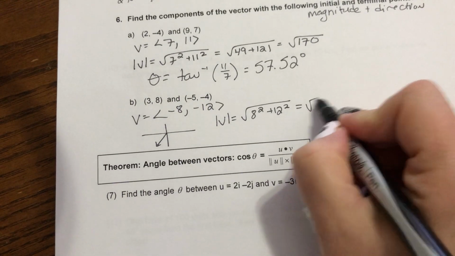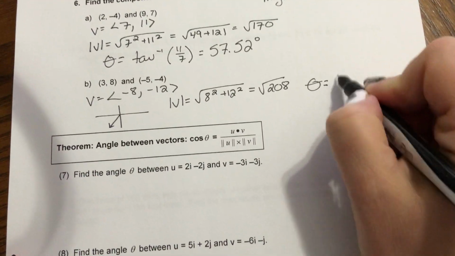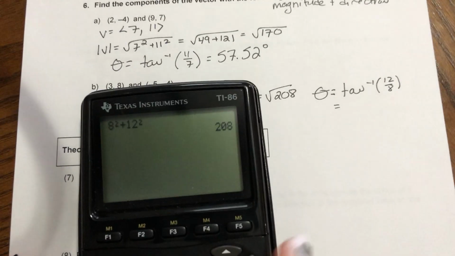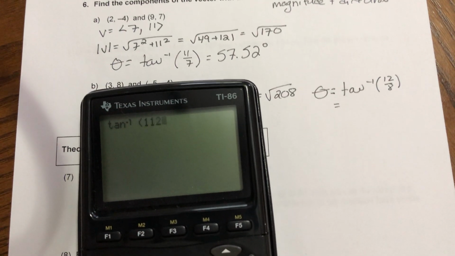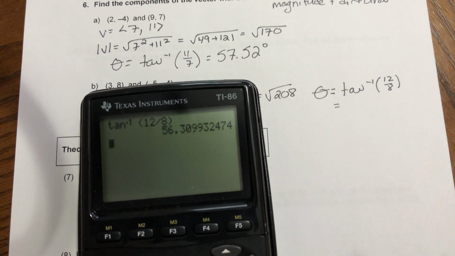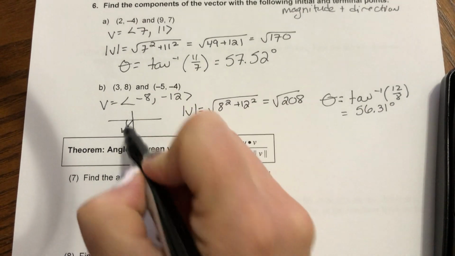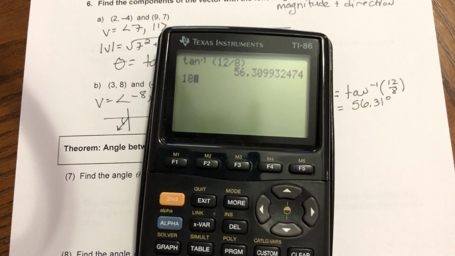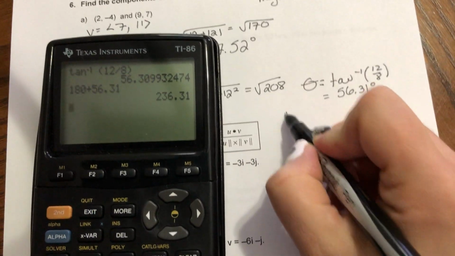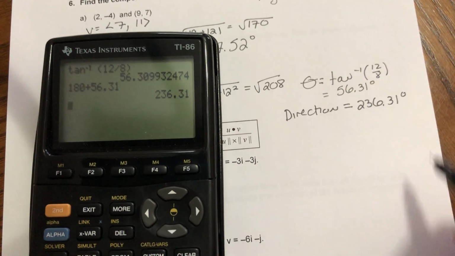So the square root of 208. And the angle that we find by doing tangent inverse is not going to be our answer. It's only the reference angle, since our vector is not in the first quadrant. So 56.31 degrees is this reference angle here. So I'm going to add 180 to that. So our direction is 236.31 degrees.